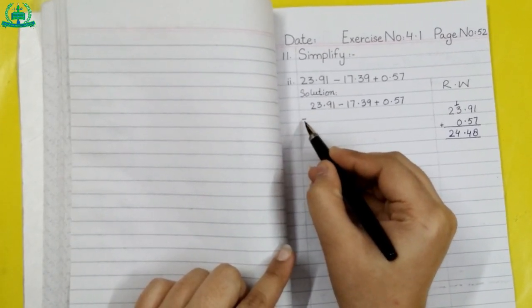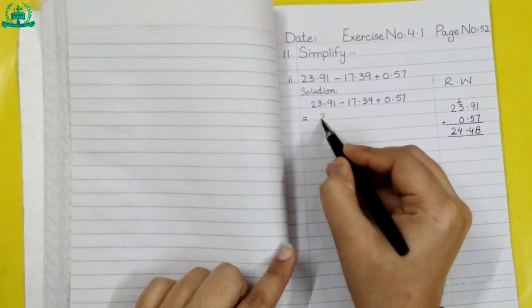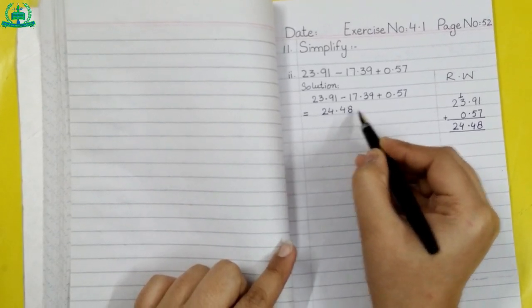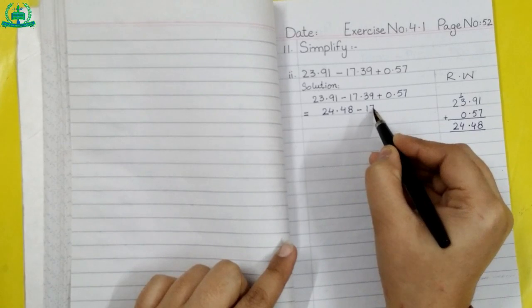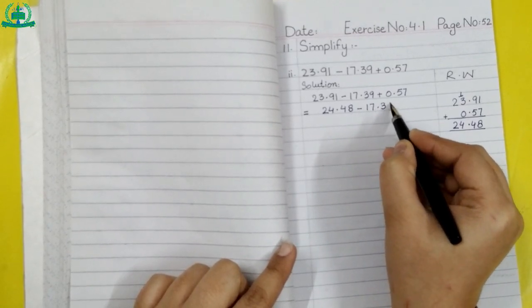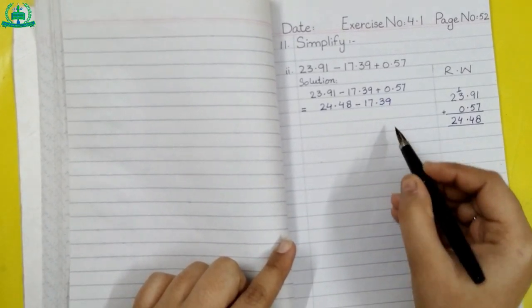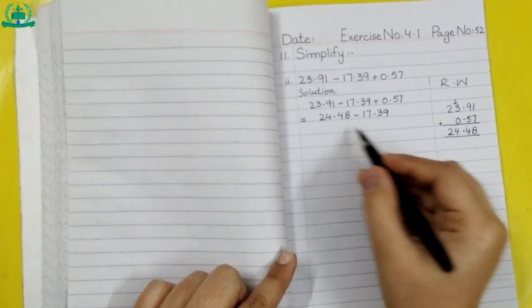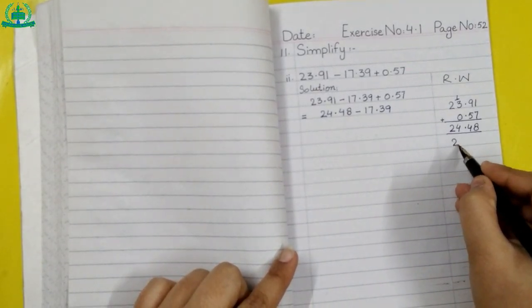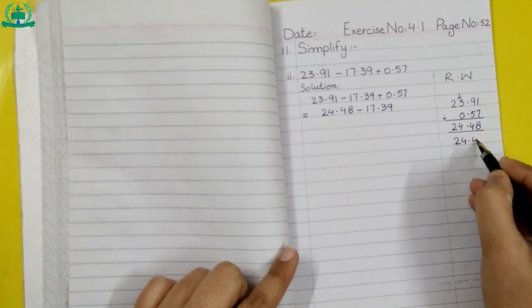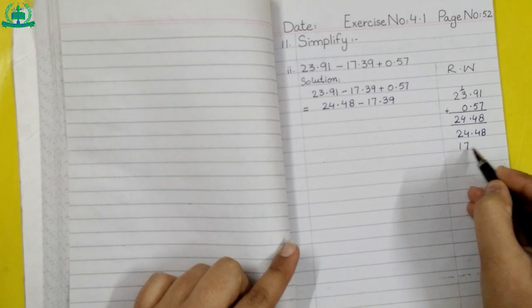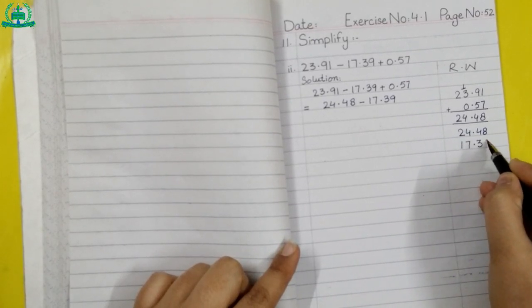We put is equal to sign. We get 24.48 minus 17.39. Then subtract both values like this. 24.48, 17.39.